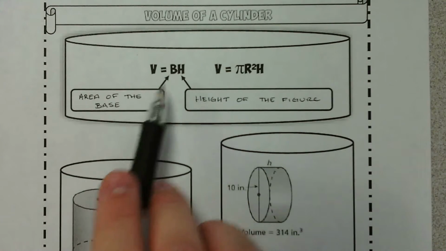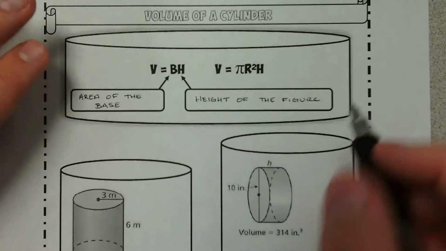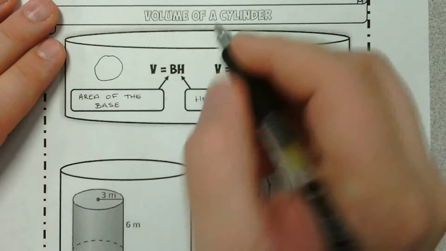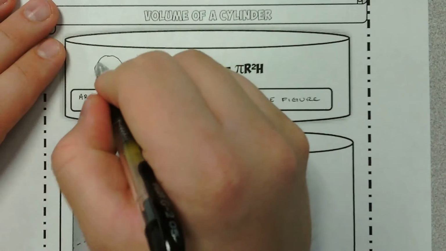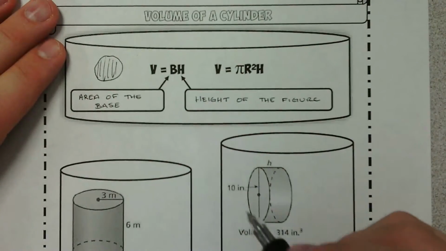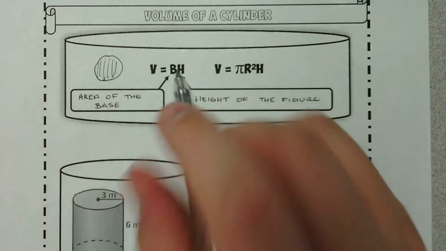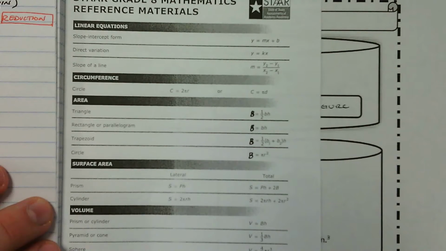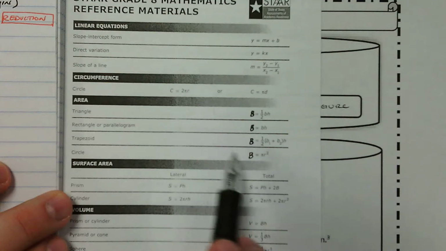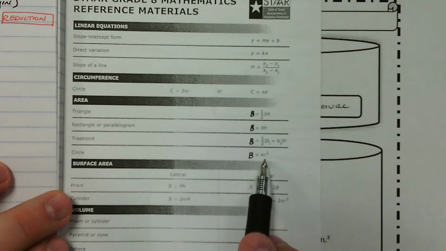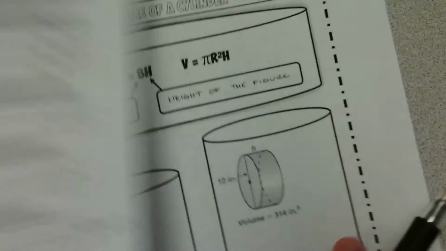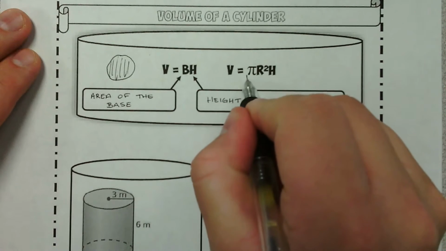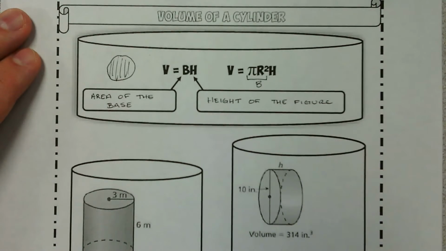Now remember, B represents the area of the base. A quick refresher: if we were to take our cylinder and look at it from a top view, we would see a circle. So our base shape is a circle. We have to figure out what is going to go for this big B. If I go back to that reference chart and see that the base shape is a circle, then instead of B, I'm going to plug in pi r squared. That's how we get our formula, pi r squared h. This is the same thing as this over here, but instead of B, we've plugged in pi r squared.